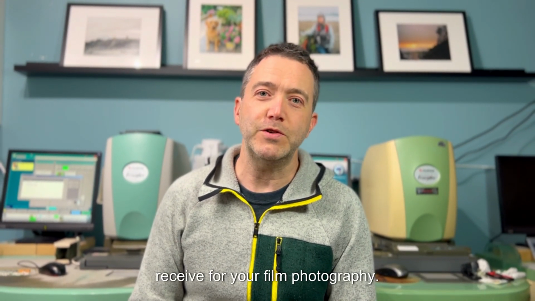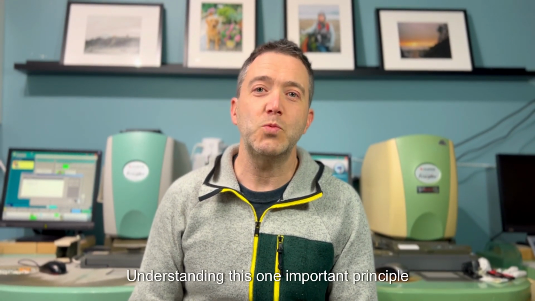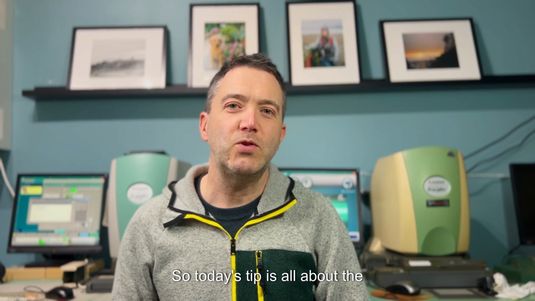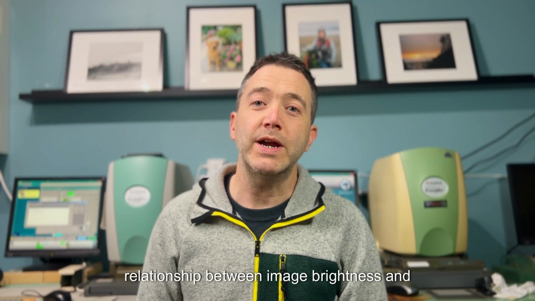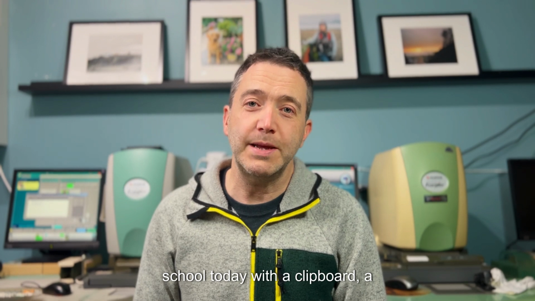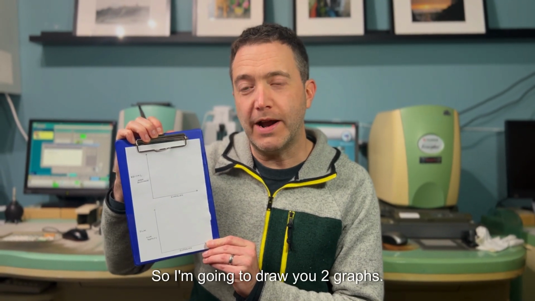I'm going to give you the most important tip you could ever receive for your film photography. Understanding this one important principle is the secret to transforming the quality of your film photos. So today's tip is all about the relationship between image brightness and exposure. And to demonstrate this, I'm going old school today with a clipboard, a piece of paper and a pen. So I'm going to draw you two graphs.